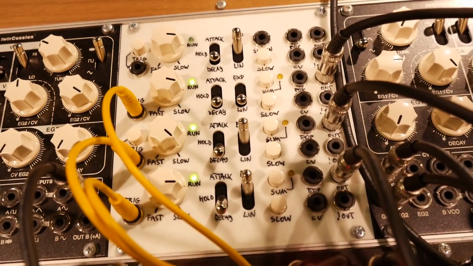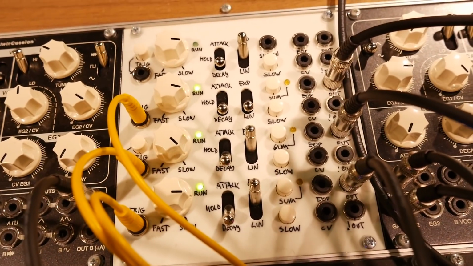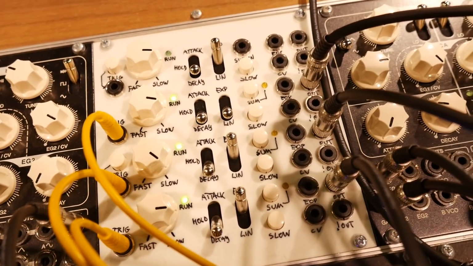So is that analog or entirely digital? This is totally analog. Okay, excellent. So moving on, there's more to show, right?